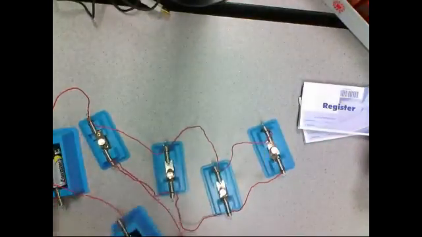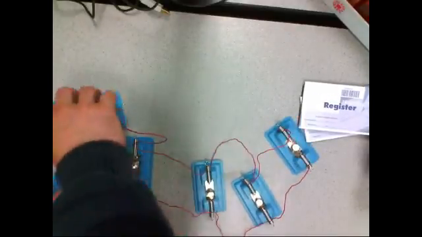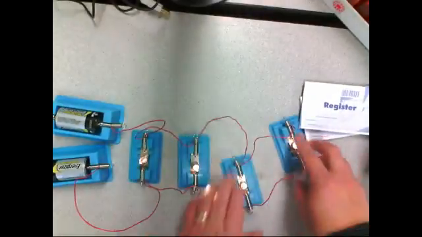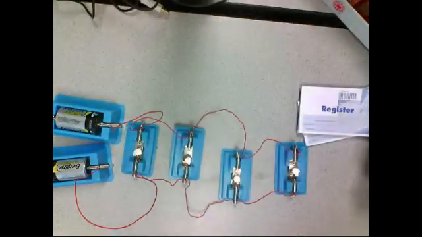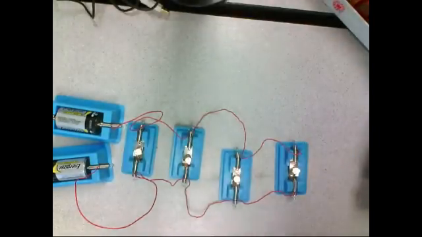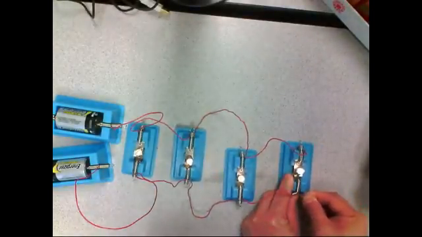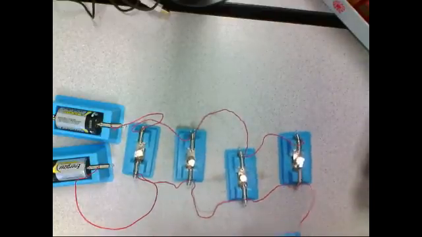I've got 2 cells with my 4 bulbs. So let me make sure that you can see it. There you can see all the bulbs are on. But when I add a switch to this last bulb and put the switch at the end, can I have one more wire, Jason, if you have one?